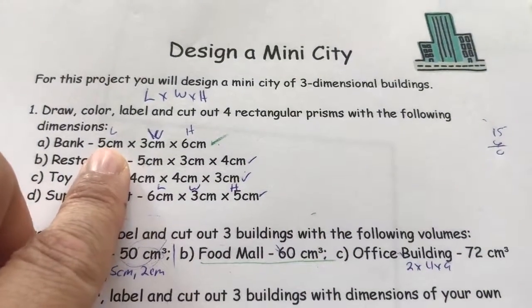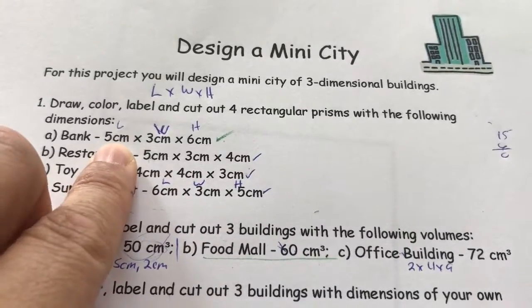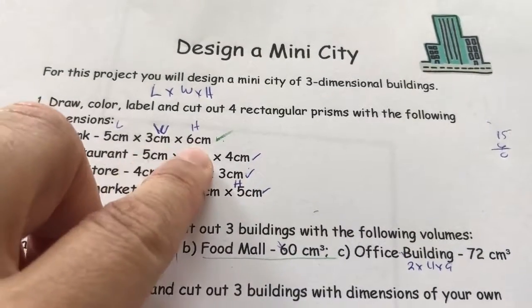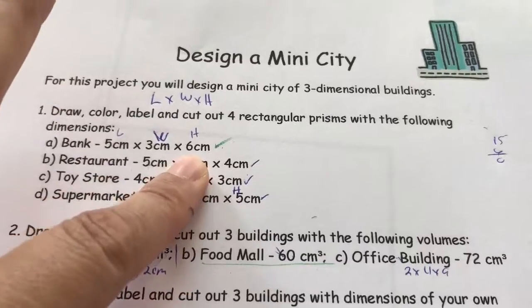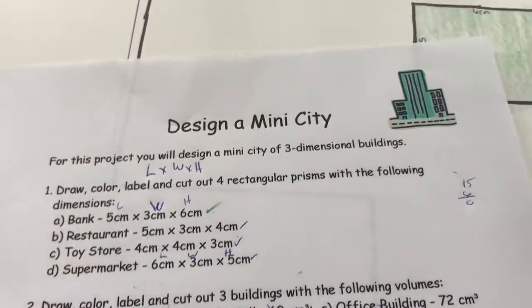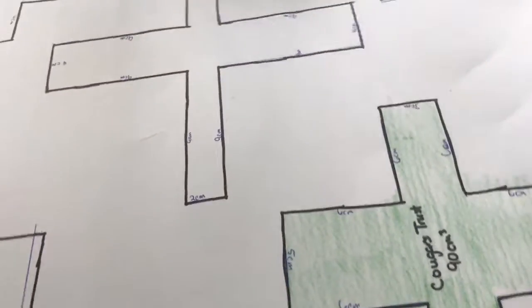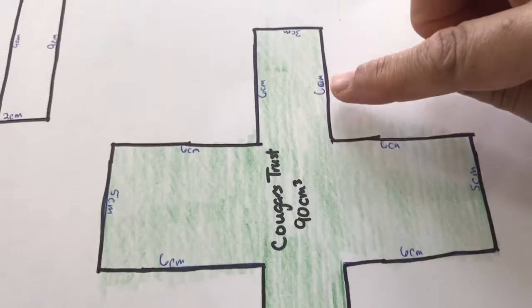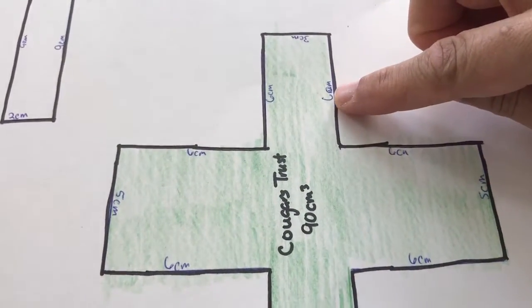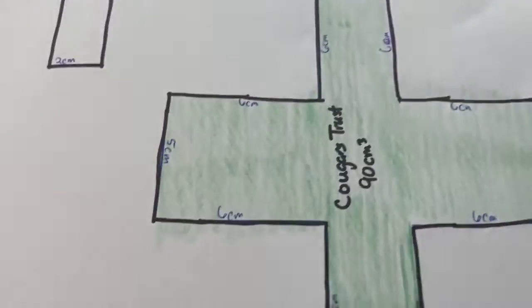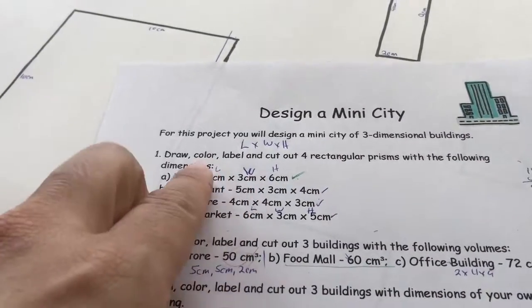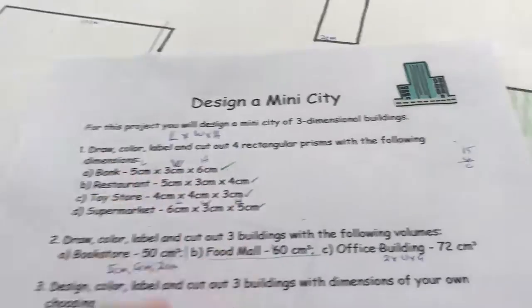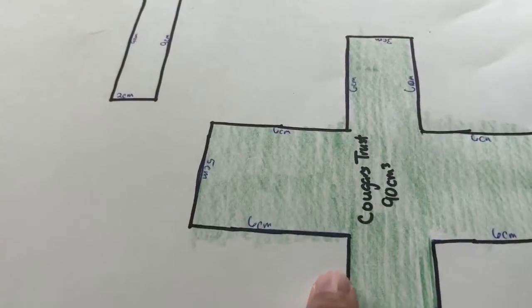So I know that for the bank, for example, this is my length, this is my width, and this is my height. So everything is already listed. Now, when I look for the bank on the mini city that I'm building for class, you notice that all my measurements are listed. When I was using a ruler, I went ahead and listed everything down because it's in your directions that you have to label, draw, color, and label. So for my bank, all my measurements are already listed.